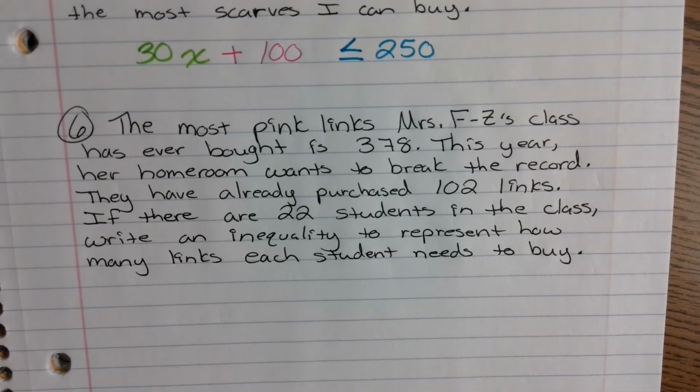All right, the most pink links Mrs. French-Zheng's class has ever bought is 378. This year, her homeroom wants to break the record. They have already purchased 102 links. If there are 22 students in the class, write an inequality to represent how many links each student needs to buy. Again, you are doing this one on your own. You're going to just write the inequality. I'm not asking you to solve it. I just want you to set the inequality up.